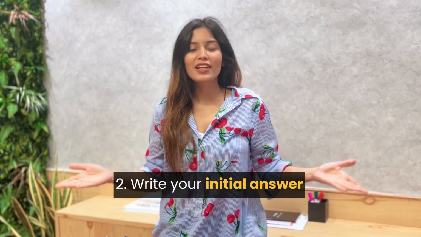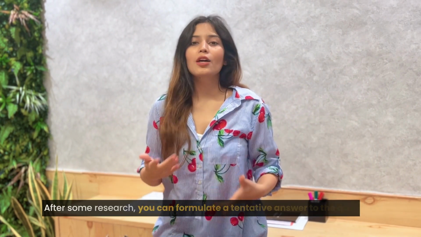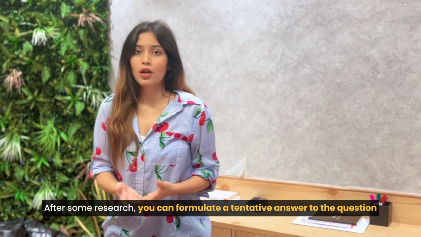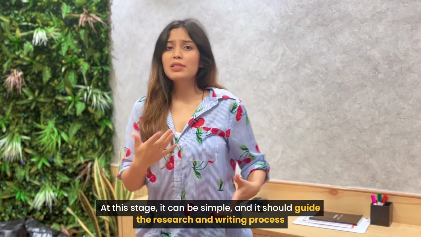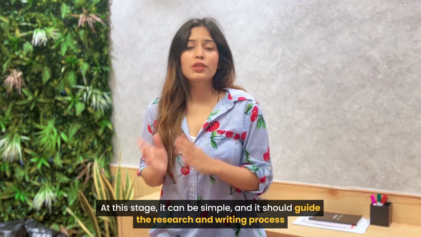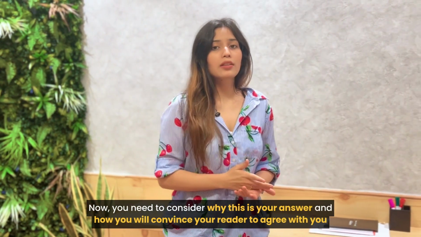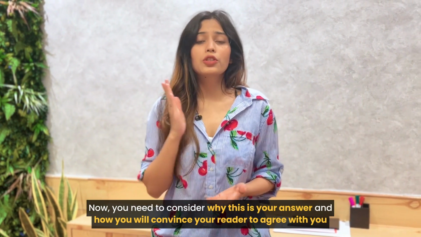Step 2, write your initial answer. So after some research, you can formulate a tentative answer to the question. At this stage, it can be simple and it should guide the research and writing process. So let's move on to step 3. Step 3, develop your answer. Now you need to consider why this is your answer and how you will convince your readers to agree with you. As you read more about your topic and begin writing, your answer should get more detailed.